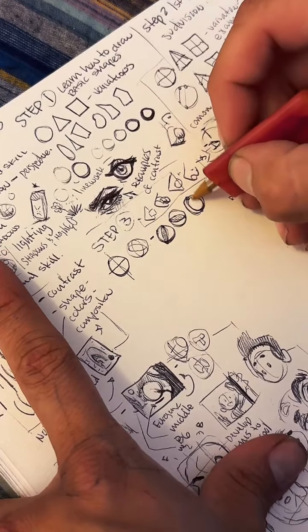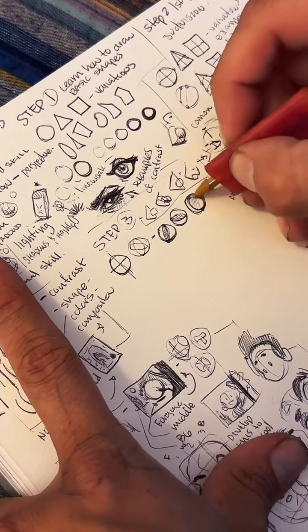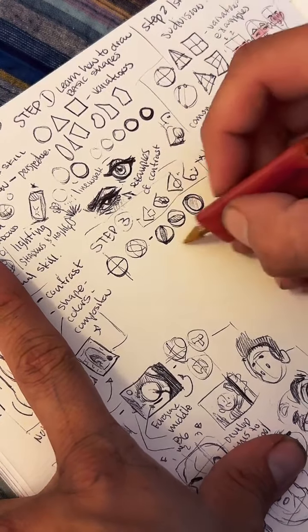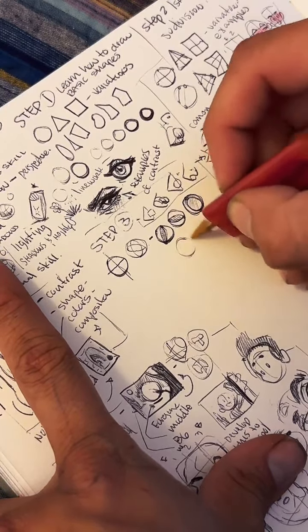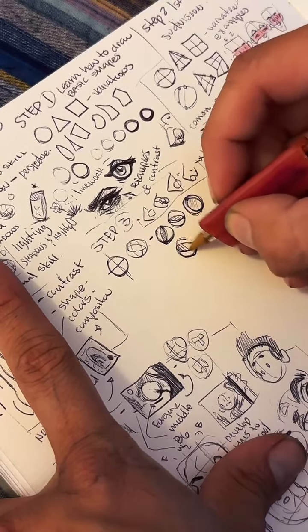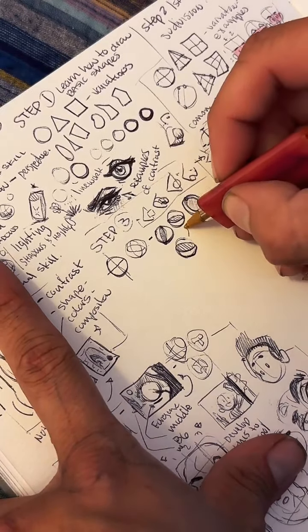And just like that, you divided a piece of your drawing from the rest. Okay? So essentially what you're doing is doing this. Right? This is this.